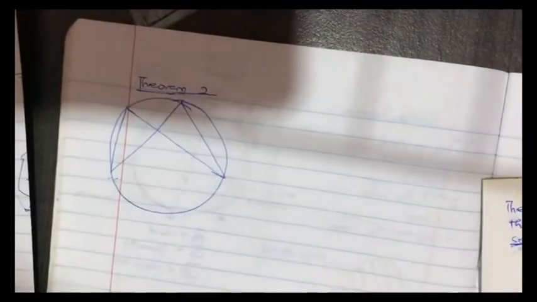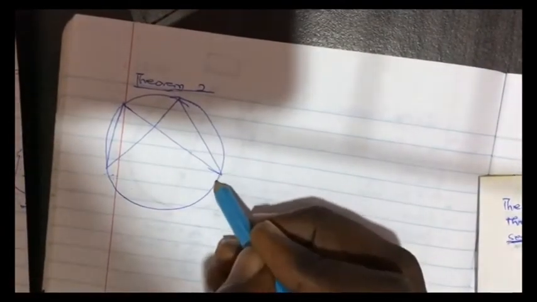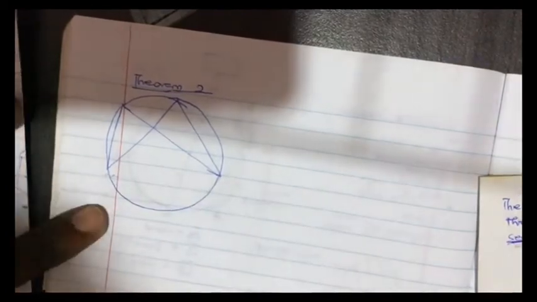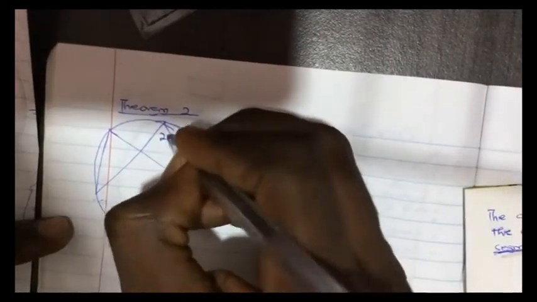Here they are not showing the circle, they're just showing an arc. Let's say this angle is 21 degrees and this is x. You're supposed to find x.